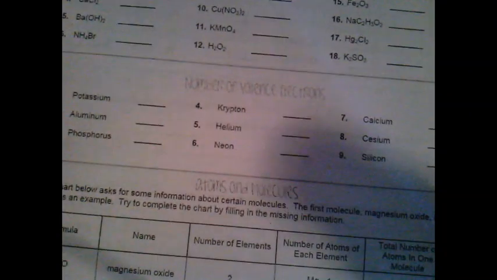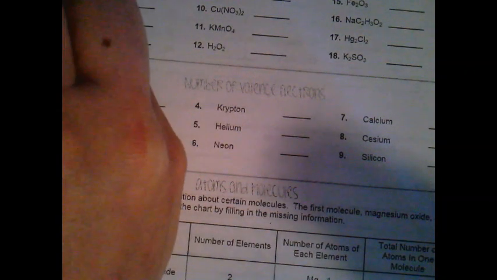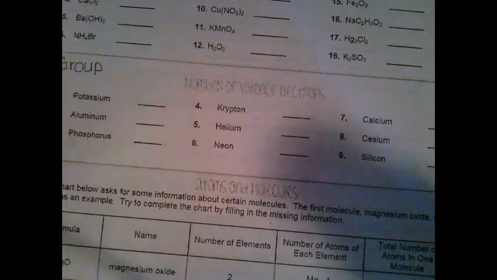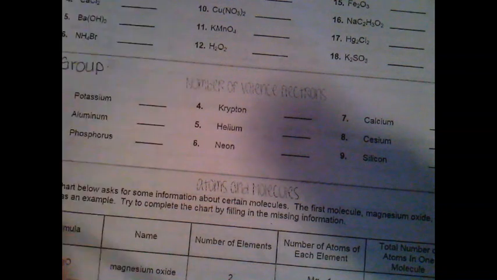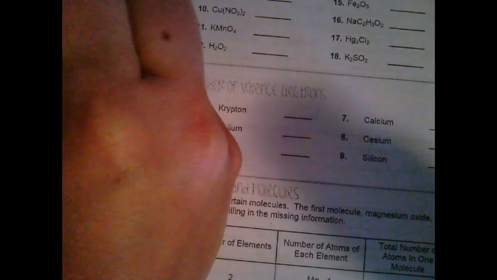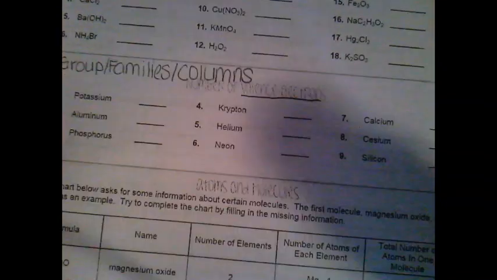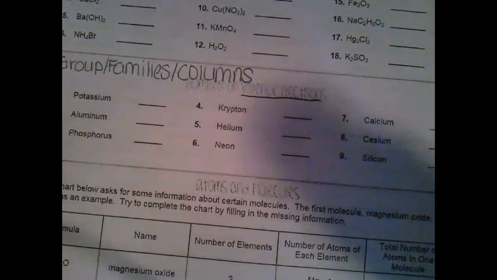Okay, so the next part of this is the number of valence electrons. So the number of valence electrons depends on what? It depends on the group number. Whatever group it is in. So remember, groups are columns. Groups, families, or columns is going to tell you the amount of valence electrons. Valence electrons are those electrons that are in the outer shell.